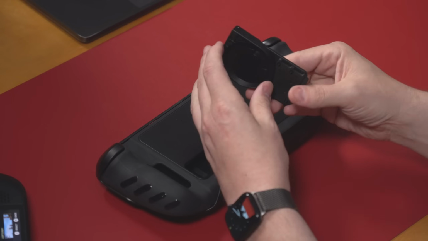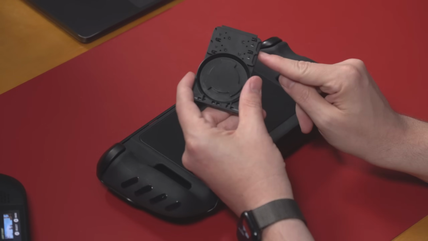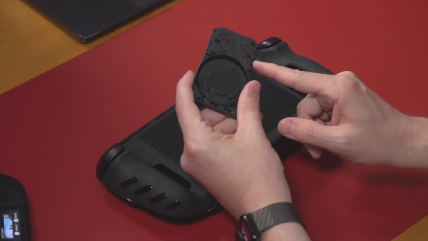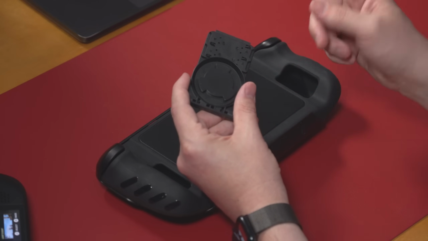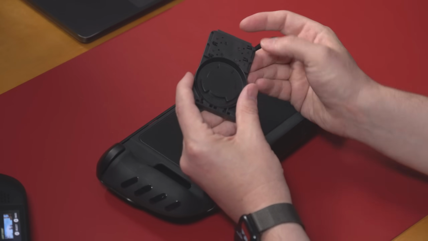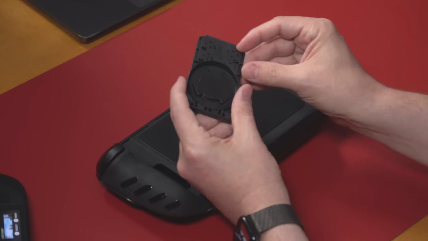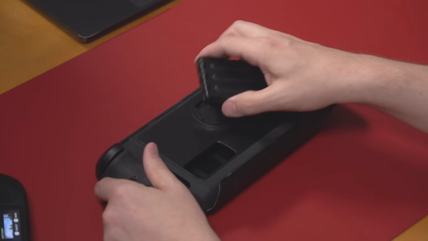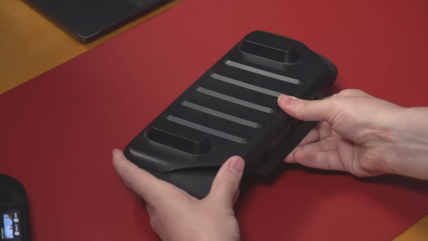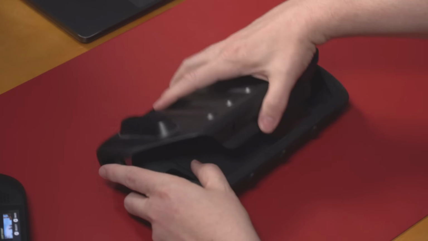One cool thing about the kickstand is it has a spot right here and here in order for you to put SD cards in there. So if you have extra SD cards that you want to bring with you, you have a safe place to store them. And they even have little switches that you can push to release them once they're locked in. Let me go ahead and put my kickstand back on, and we'll flip over to the other side.